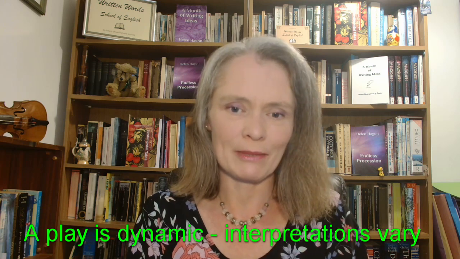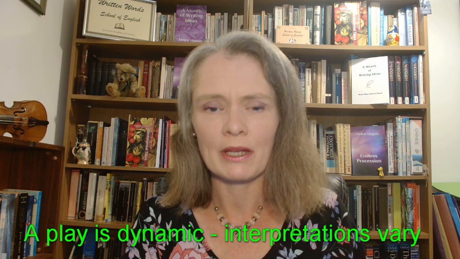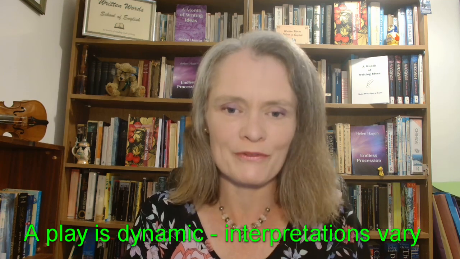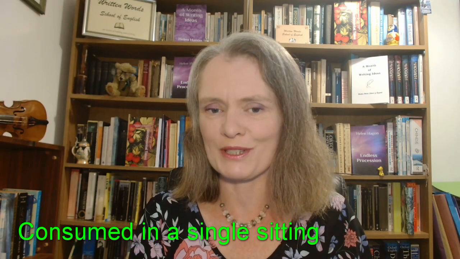A play, unlike a novel, can be very different each time it is performed. With a novel, whoever reads it, the words are the same on the page. They might imagine it differently, but the actual novel itself remains the same, whereas a play is much more dynamic. When it's performed, no two interpretations will be exactly the same. The costumes will be different, the actors will be different, they will place different emphasis on different words, and so on. Unlike a novel, a play is generally consumed in one sitting.